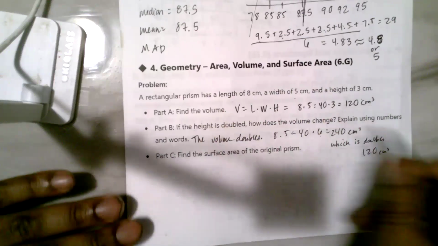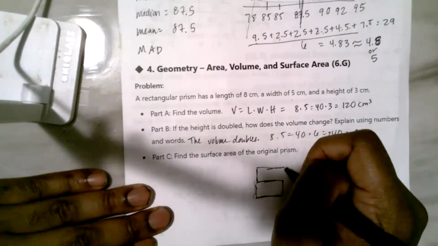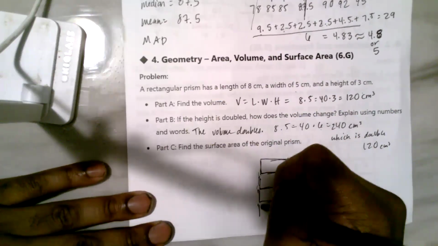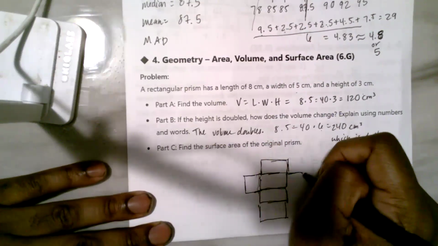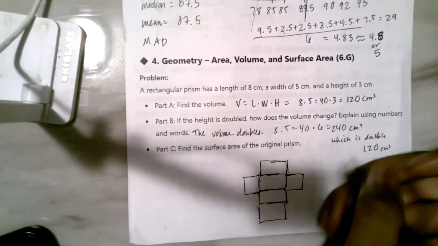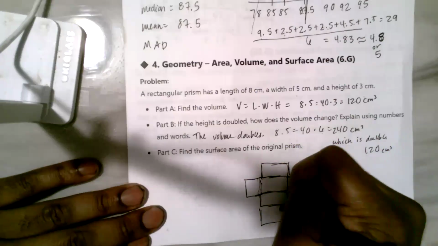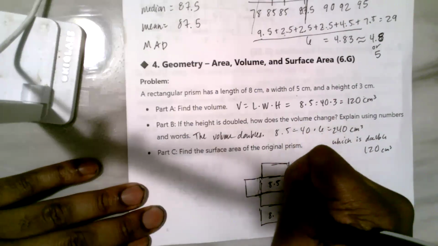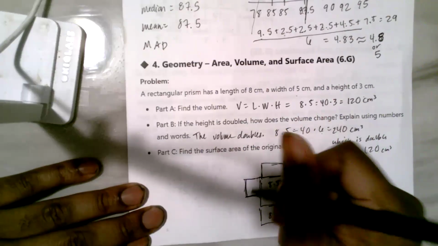Find the surface area of the original prism. Ooh, this is fun. You know, at first I used to be afraid of surface area, but now I think it's pretty fun because I can draw the figure. Once I started being able to draw it, I'm like, okay, I could do this. All right, so the bottom and the top is length and width, so it's 8 times 5. This is the height.